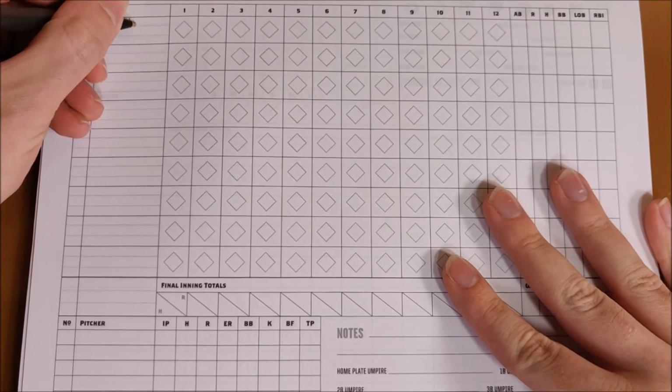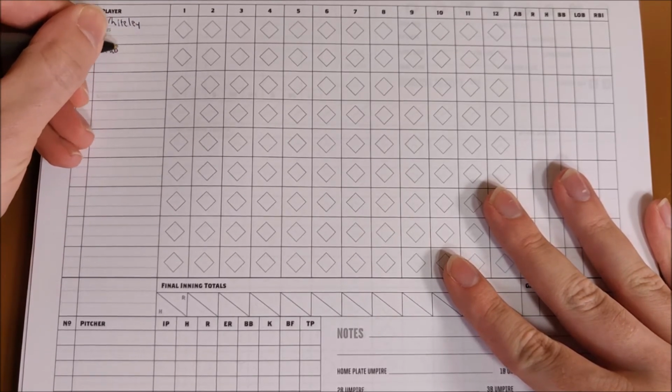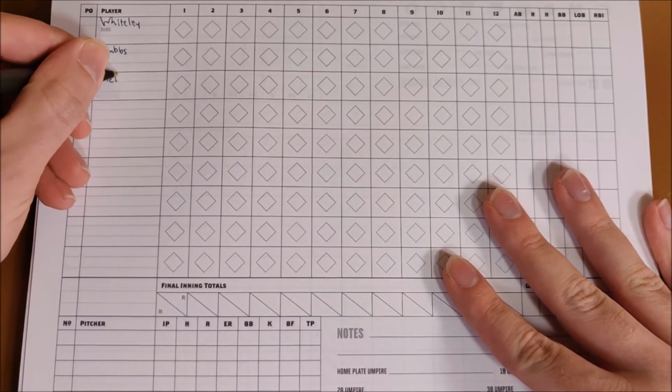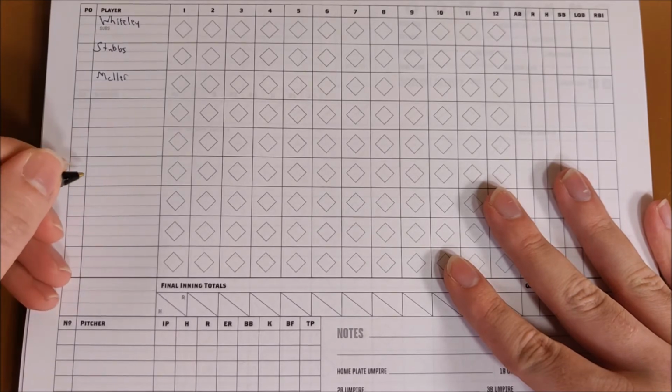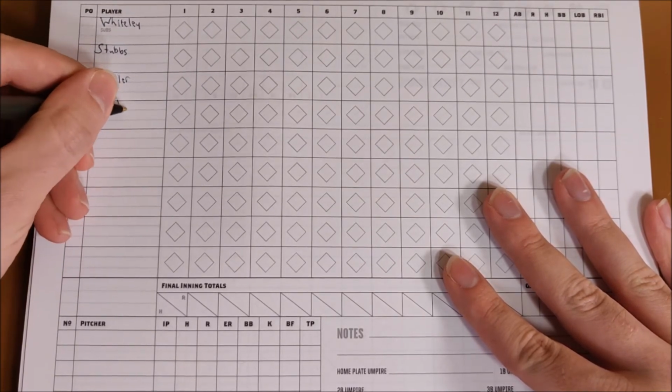Let's start getting some player names down here. Let's see, there's a good name right there. Meller, I like that name. Let's just start using that and go on down like we did before. So just make sure to keep track of the order.